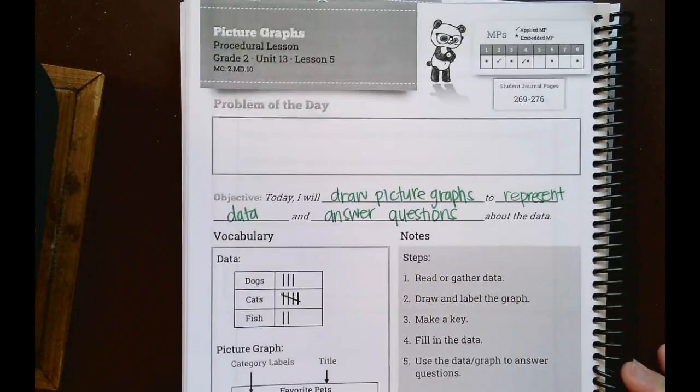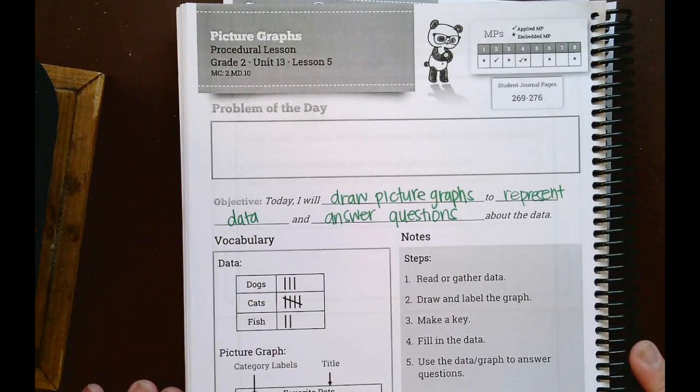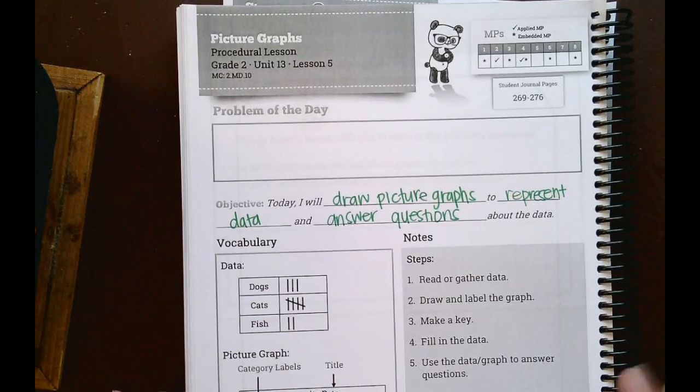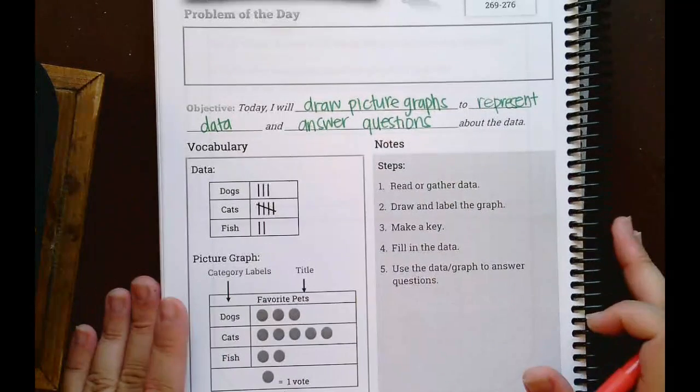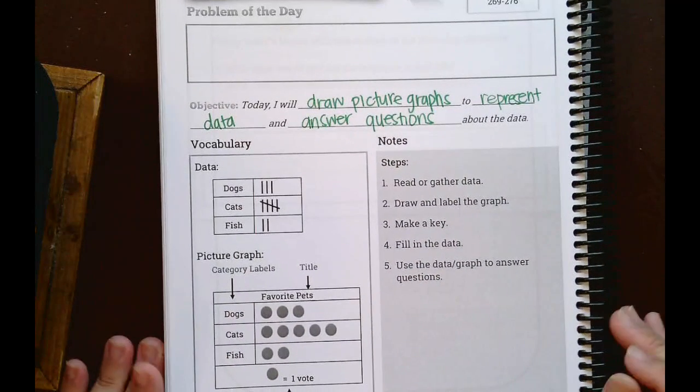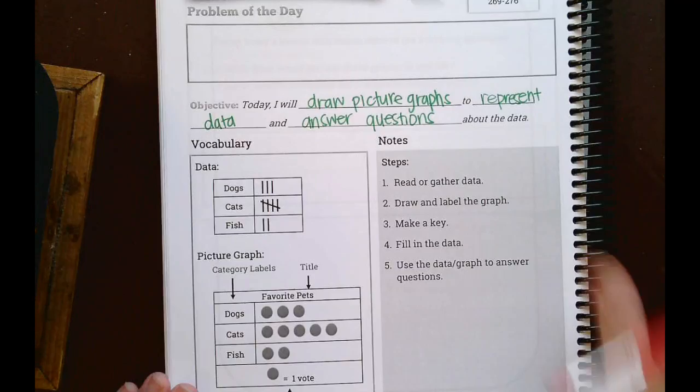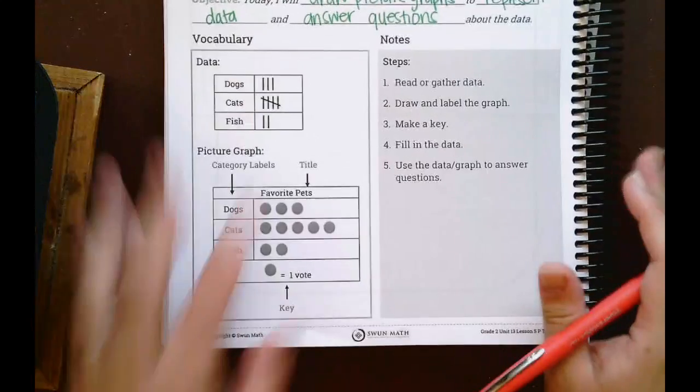Alrighty, boys and girls, today we're working on Unit 13, Lesson 5, Picture Graphs. Not only are we going to be transferring data, we're going to be answering questions. Today I will draw picture graphs to represent data and answer questions about the data. So remember that data is information.